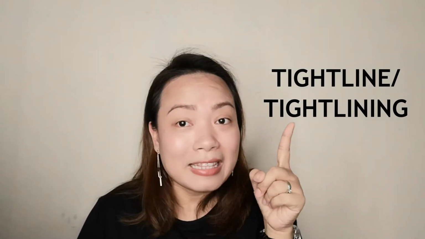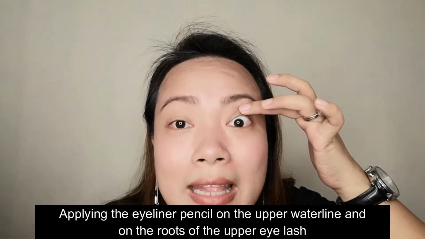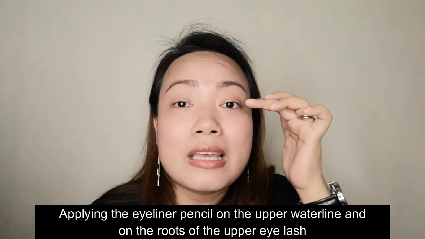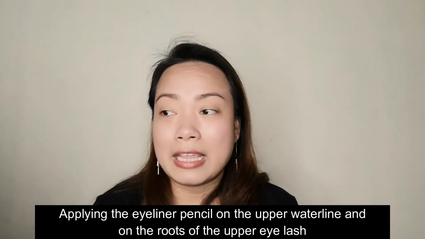Okay? And speaking of which, upper line, may tinatawag kaming application na ang pangalan ay tightline. So, ano ba ang tightline? Tightline or tightlining, it is an application terminology na kung saan you are going to place your eyeliner pencil here sa loob. And that is tightlining. And hindi lang yung loob ang lalagyan mo ng tightlining, but even the roots of your lashes, lalagyan mo yan ng tightlining. So, when you say tightlining, I'm going to give you an example.